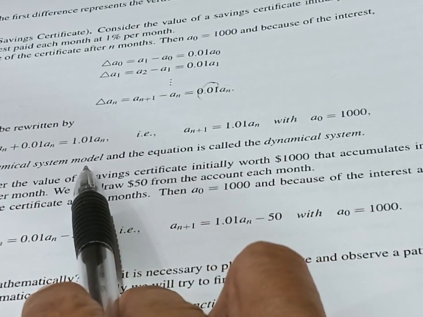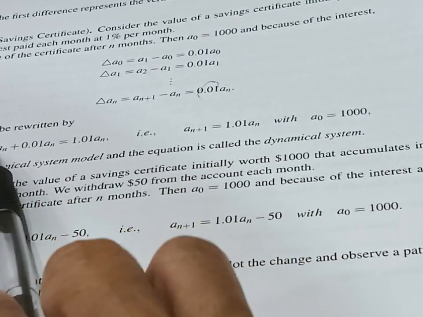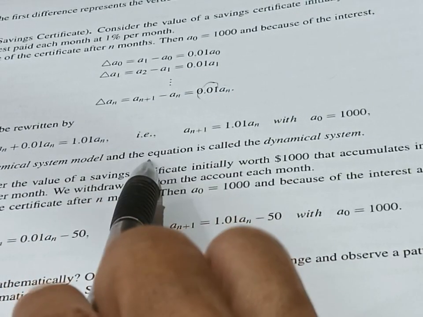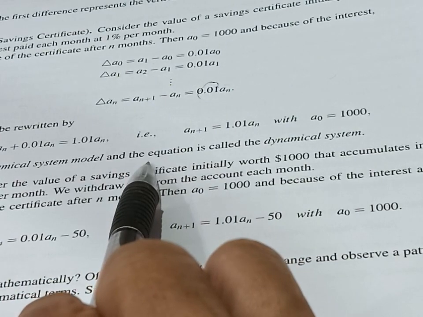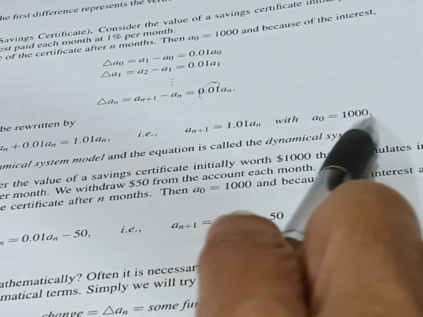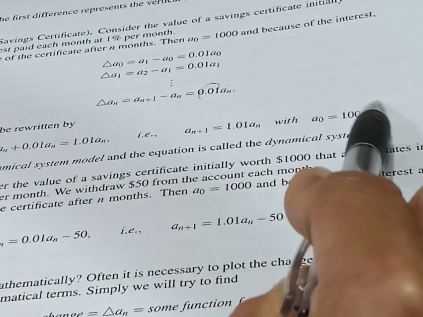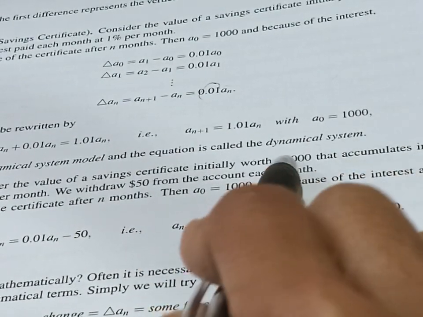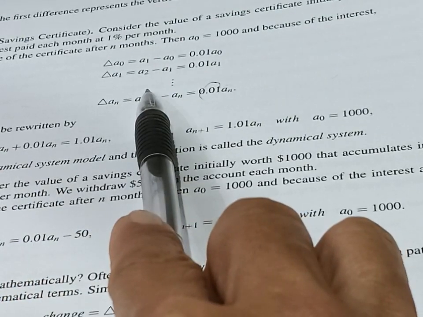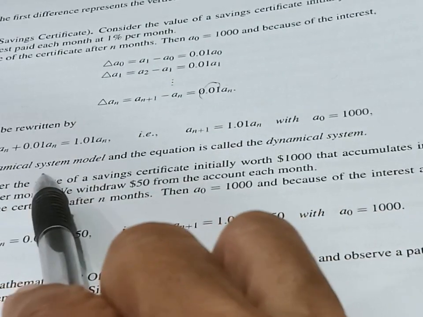Okay, dynamical system model. The last equation can be written as this one. The complete equation, together with the initial condition, is called a dynamical system. The final equation that we obtain from this recursive equation, we call this dynamical system model.